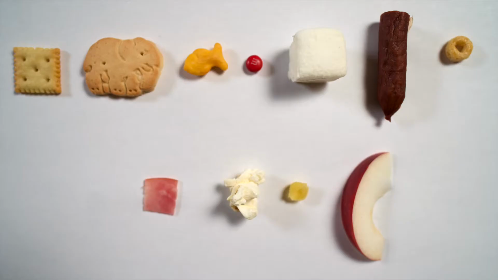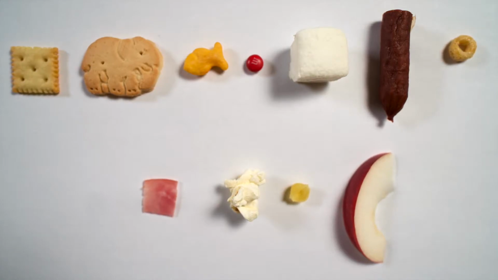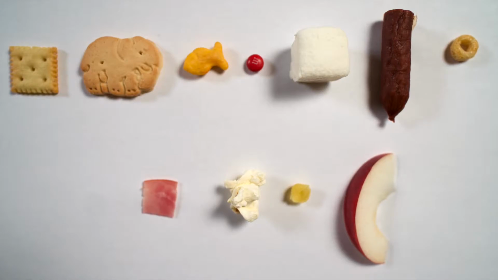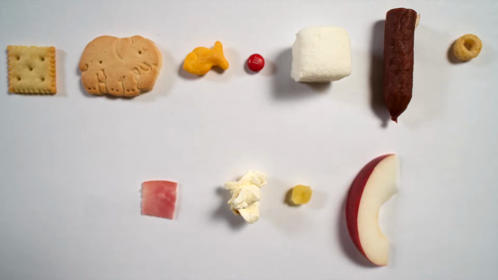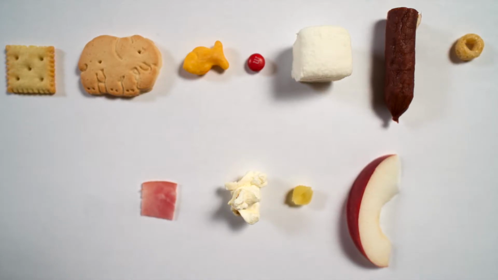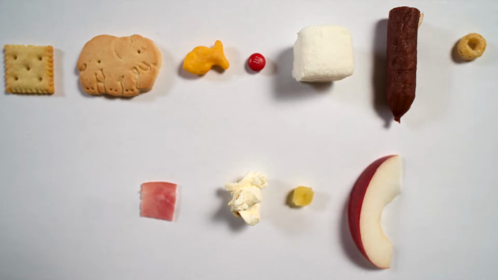So the stuff that I brought in, I'm just gonna read them off, look at them at the paper. I've got a cracker, I've got a cookie, a Pepperidge Farm goldfish, an M&M, a marshmallow, it's disgusting, it's just a meat stick, Cheerio, ham, popcorn, noodle, and an apple.